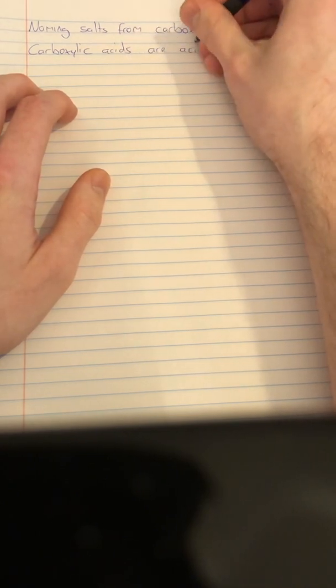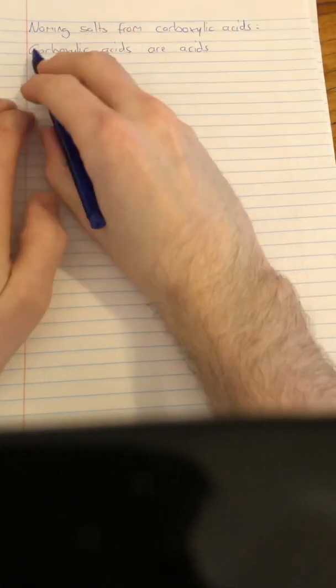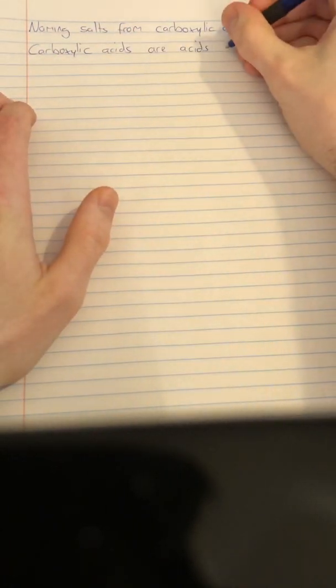Okay, so again, this is going to sound very obvious, but you have no idea how many people make this mistake. Carboxylic acids are acids. A lot of people just don't make that connection. I don't know why, but that's the way it is.